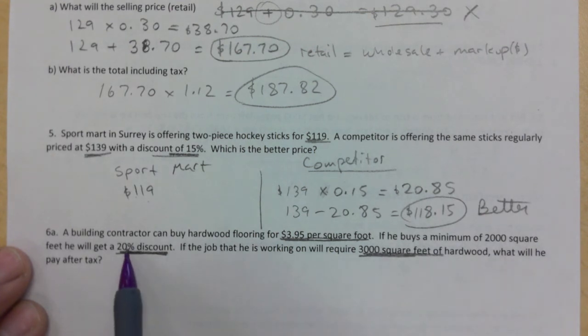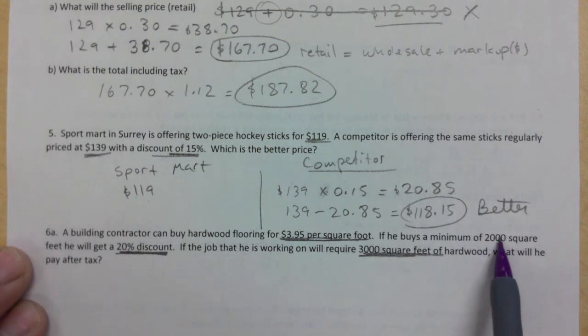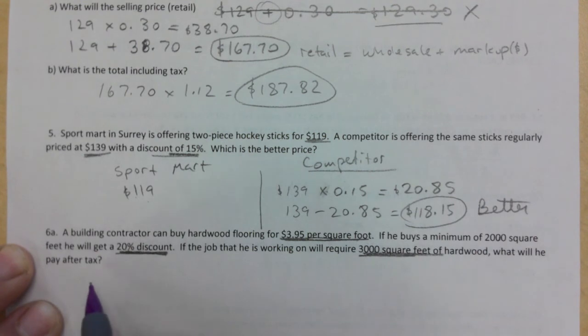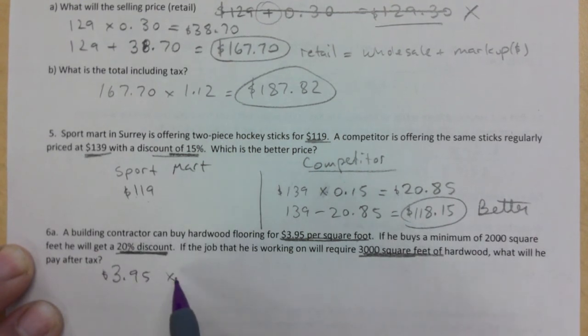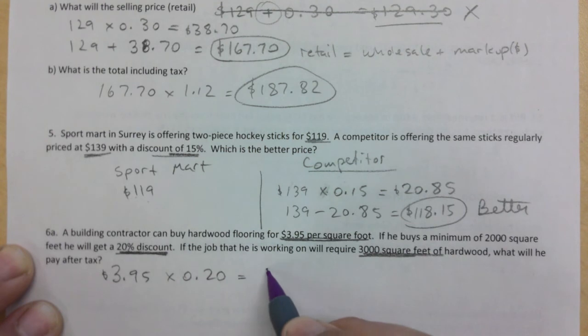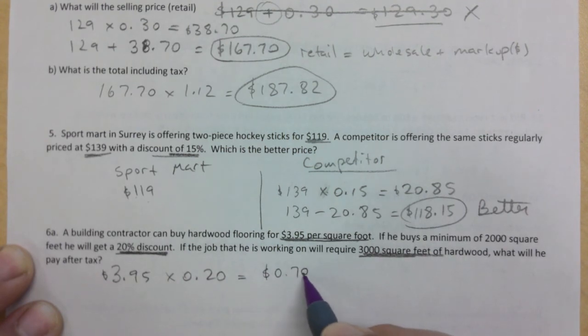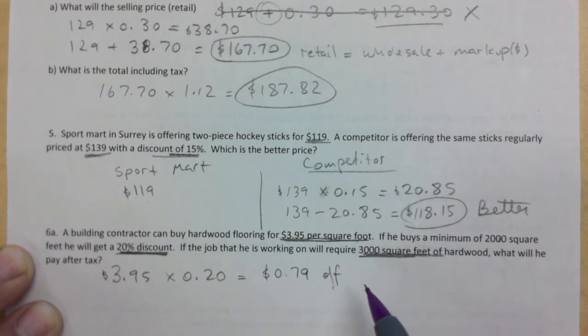Obviously, he's going to get the 20% discount because he's past the 2,000 square foot threshold, right? The minimum. So what we're going to do is you're going to go 3.95. We're going to find what 20% off is because you're going to get 20% off every single square foot. And so you're getting 79 cents off per square foot, right?